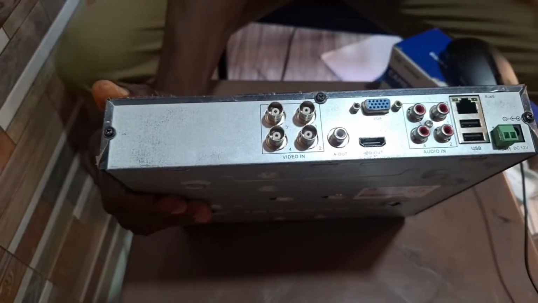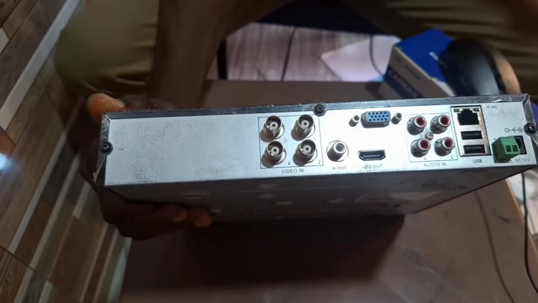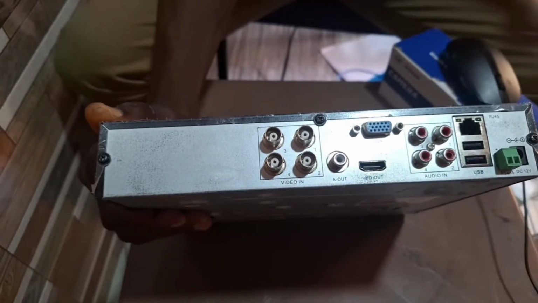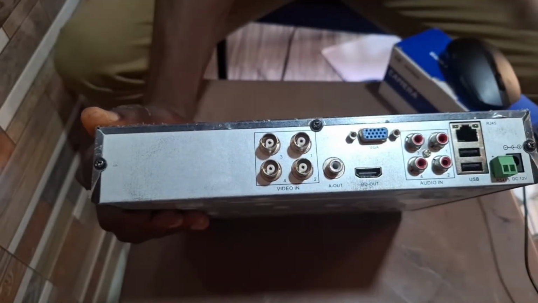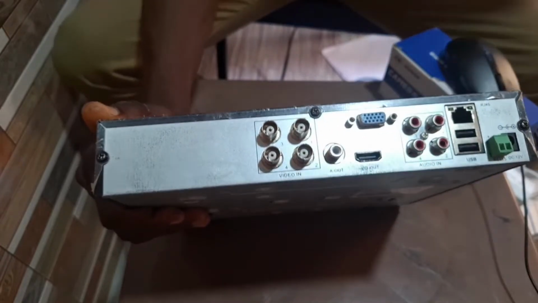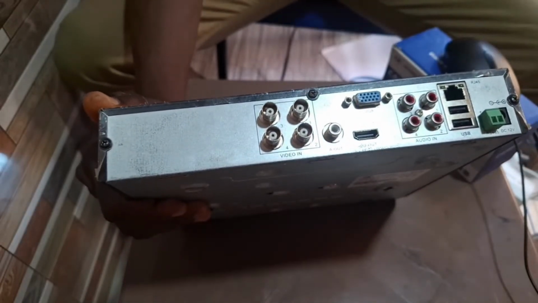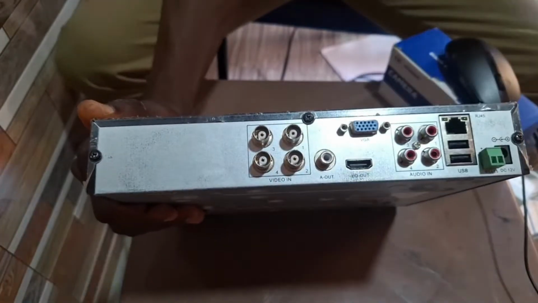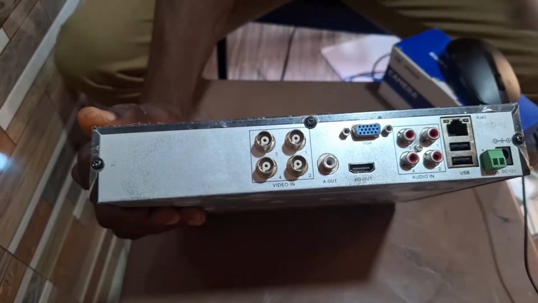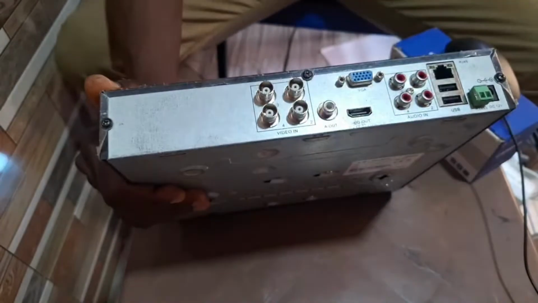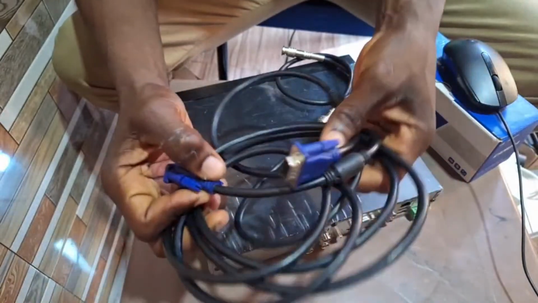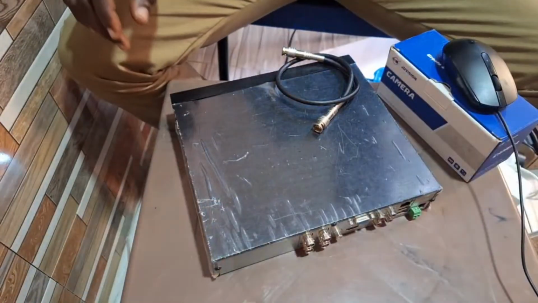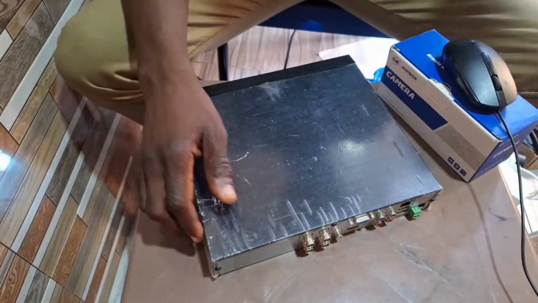Let me show you the VGA: basically, the port that looks like a computer connection to the computer's monitor. That is where you connect it so that you can display your DVR's output on a monitor that has a VGA connection.